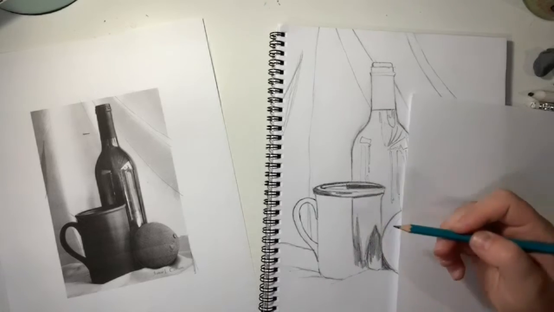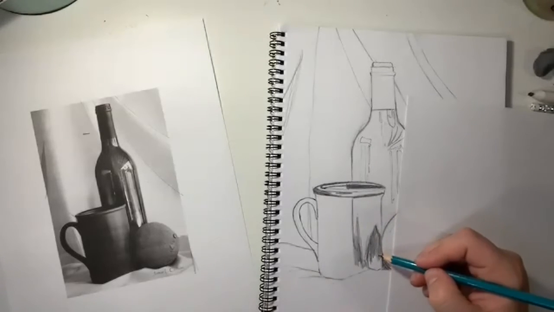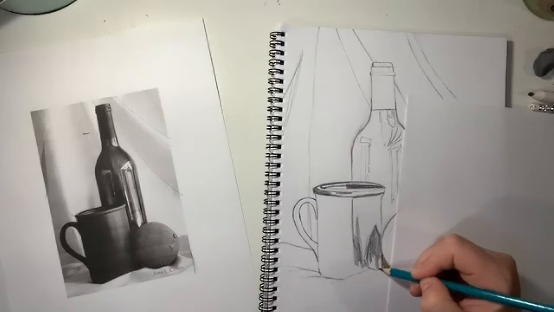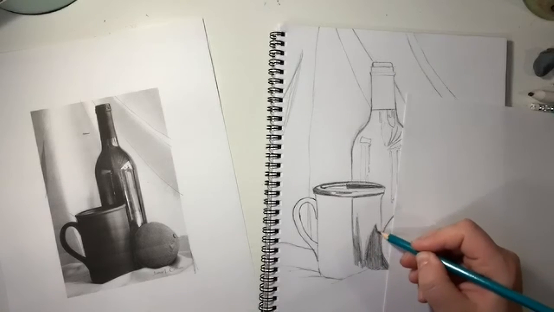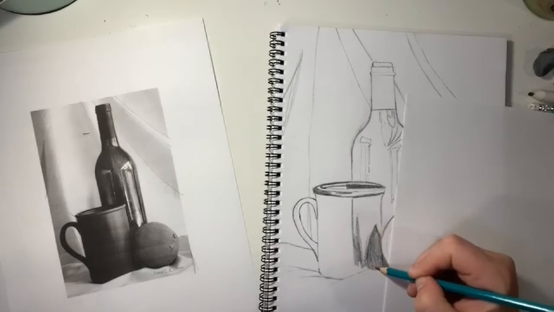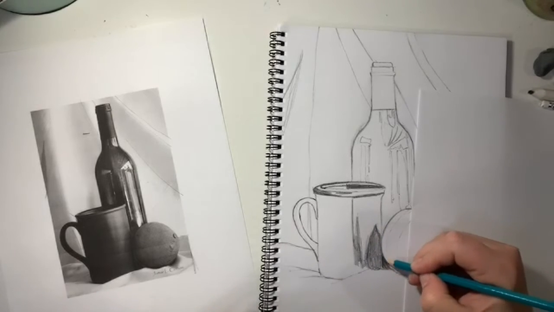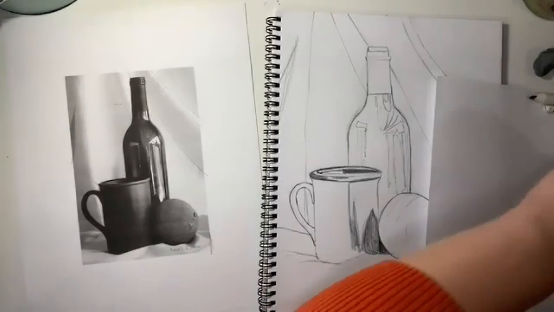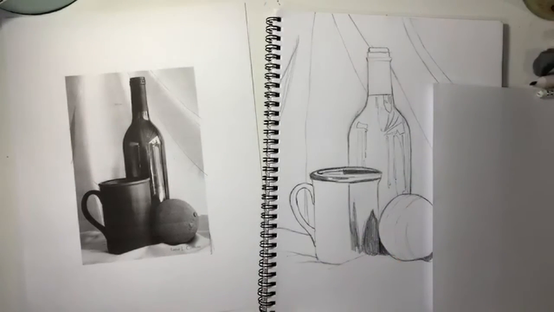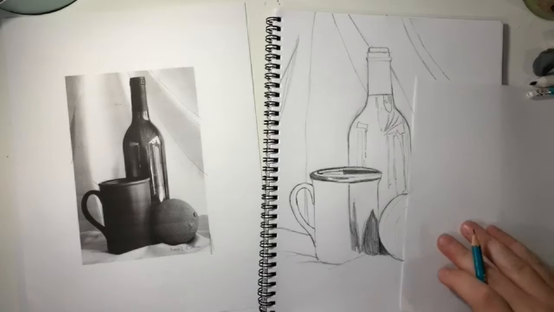I just can't stress enough, don't be afraid of those dark values. Dark values compared and juxtaposed next to light values creates contrast, which creates depth. Things tend to look more realistic when we see a full range of value compared to just one or two, or if it's very gray. If it's very gray, it looks very flat. We need those light lights and those dark darks to round things out for sure.